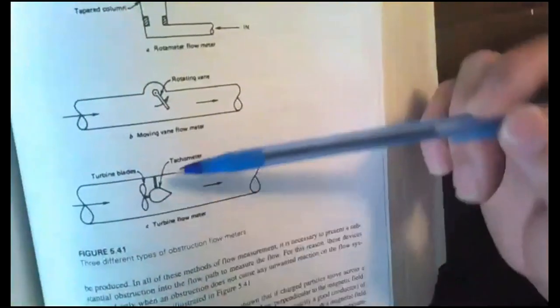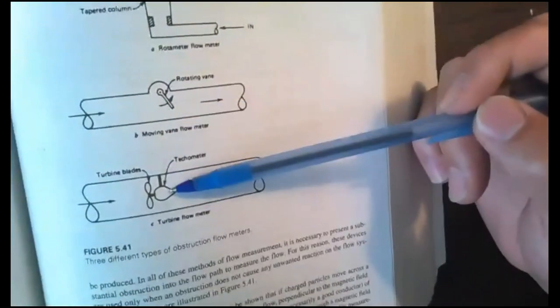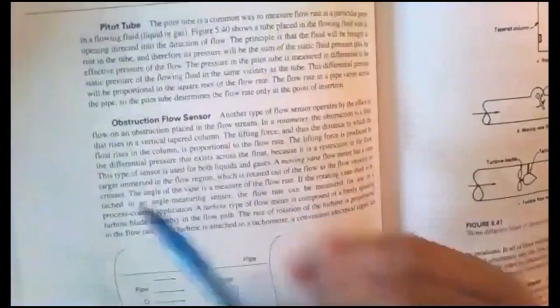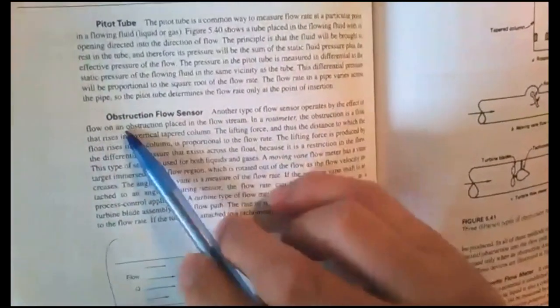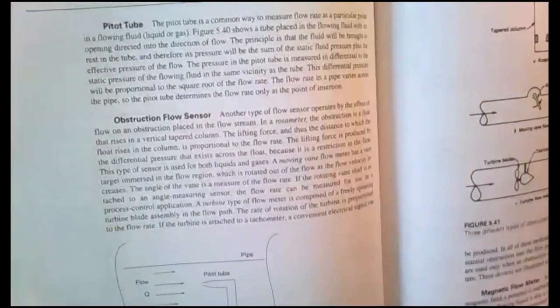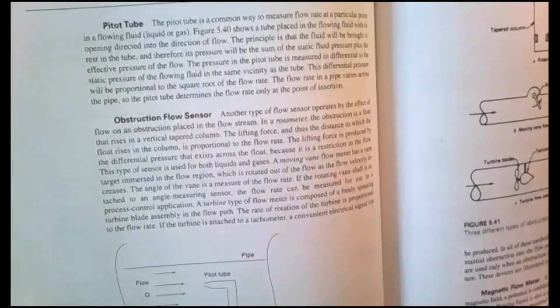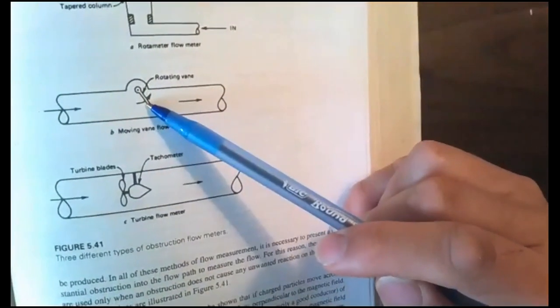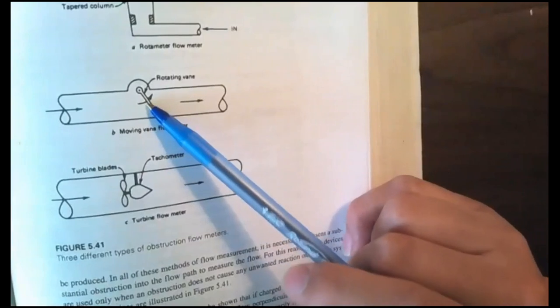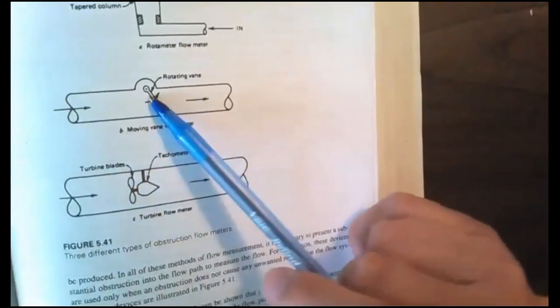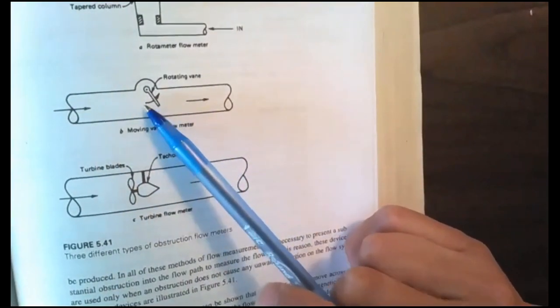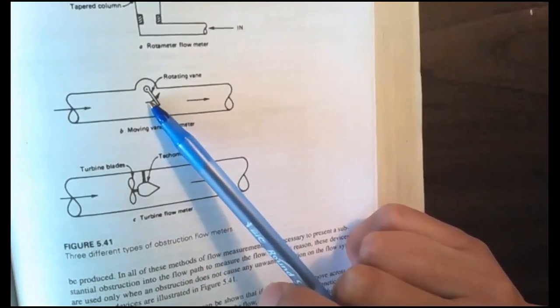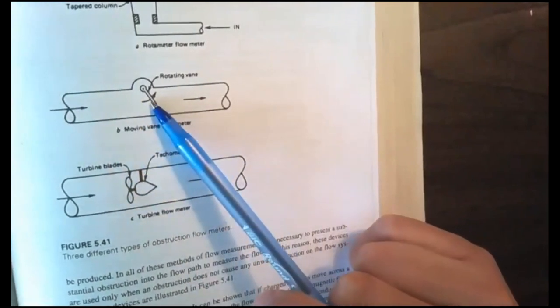The third and the fourth can also be called restrictive, but we don't call it restrictive. We call it obstruction flow sensor. I don't know why they gave different names. Anyway, obstruction flow sensor. This is number one obstruction flow sensor. It's a rotating vane. The higher the flow, the more it rotates. This vane is spring loaded. So the higher the flow, the more rotations.